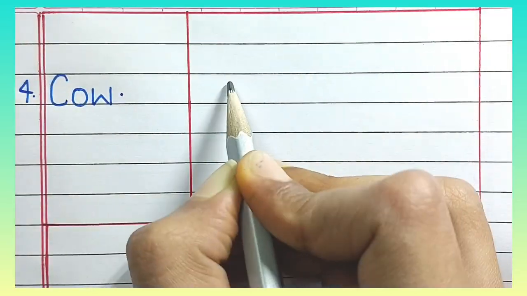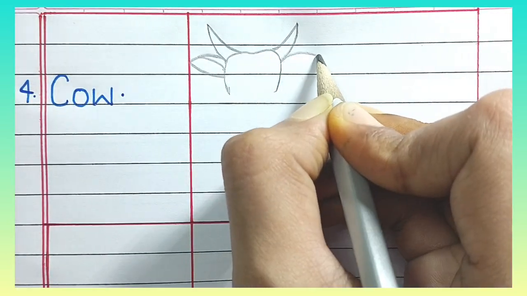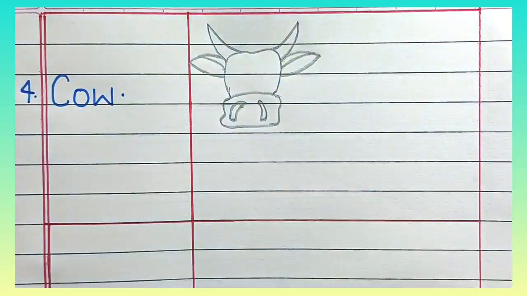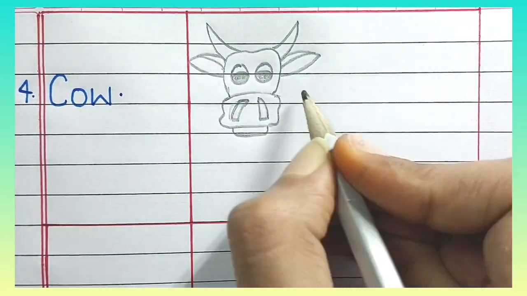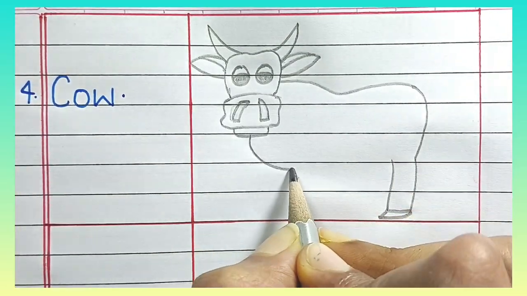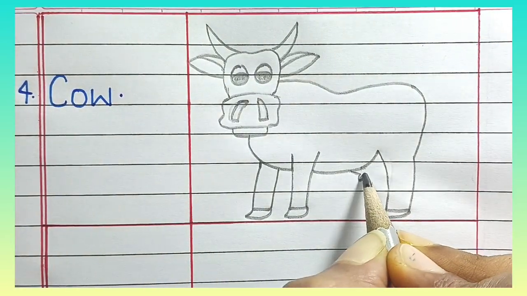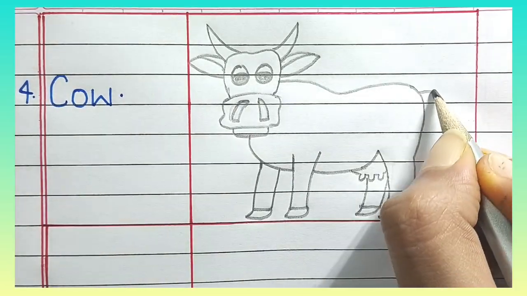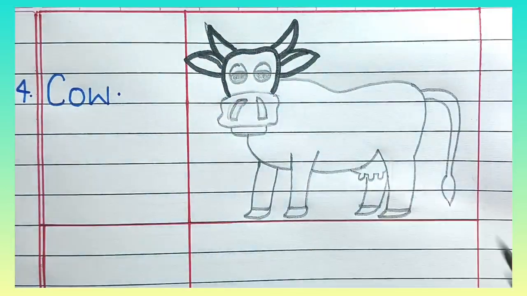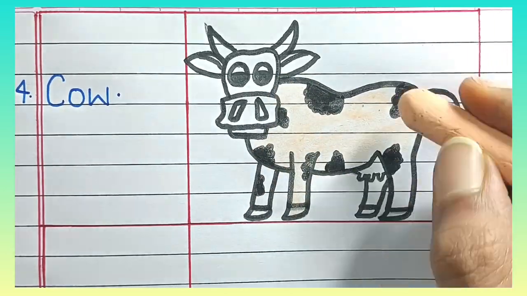Fourth line, cow. Now I am going to make a drawing of a cow. I am making ears, nose, eyes, legs, tail. Now I am going to do black sketching to the drawing. I am doing black color and skin color to the cow.